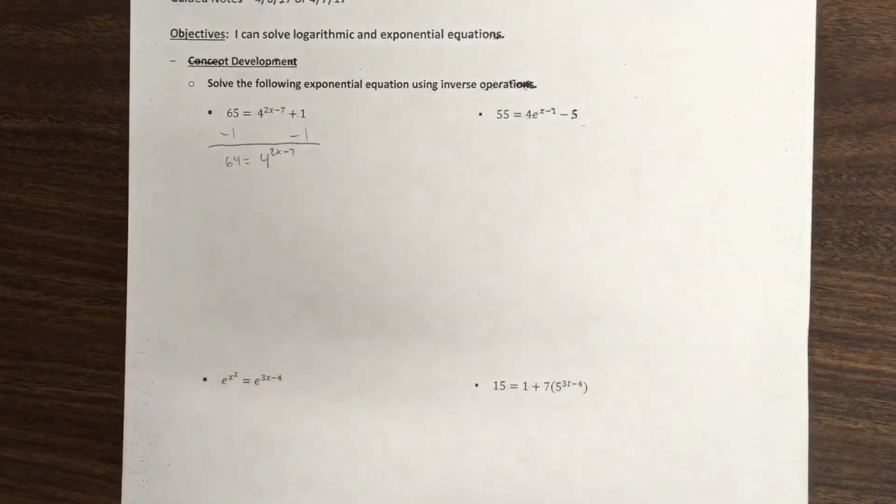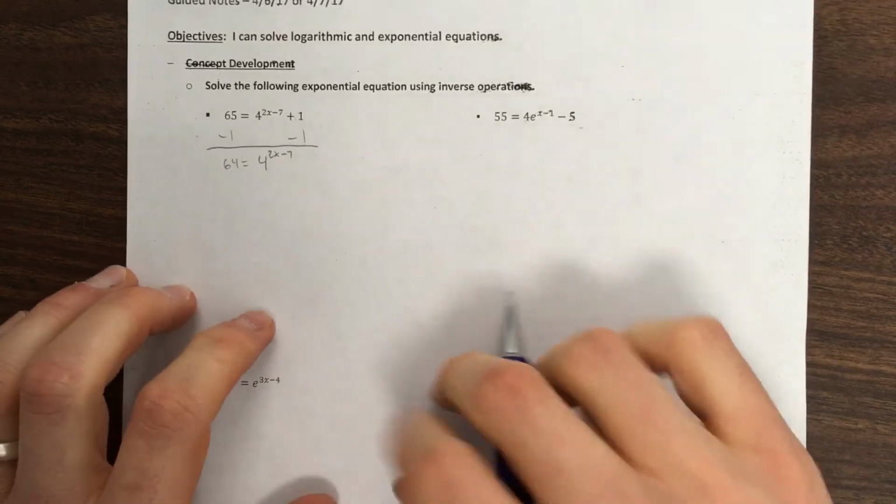Now, what's happening here is it's not 4 times 2x minus 7, so we can't divide by 4. The 4 is being what's raised to a power. Our variable is in the exponent. So if it were like x squared, we take the square root, we're good, moving on, no big deal. But it would be great if we could figure out how to get variables out of the exponent. And we can do this. The way we get variables out of the exponent is logarithms.